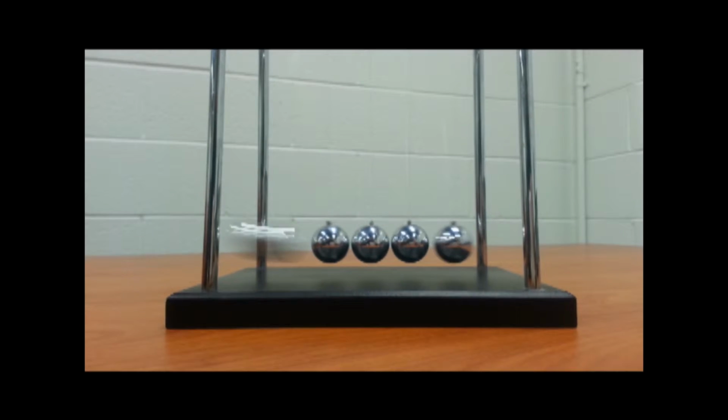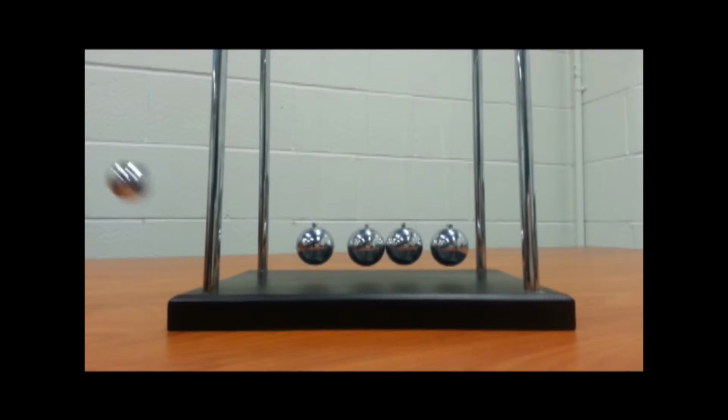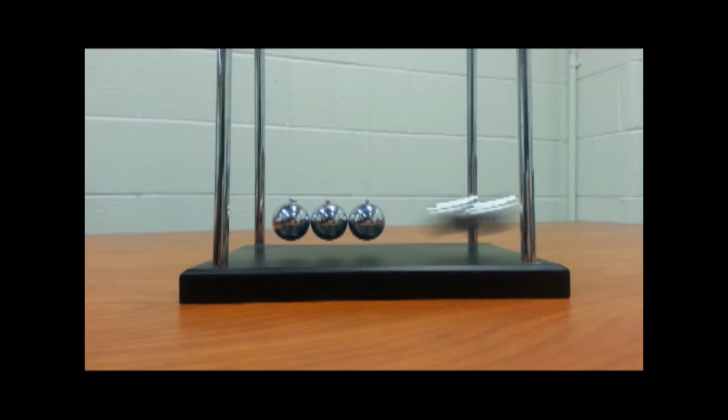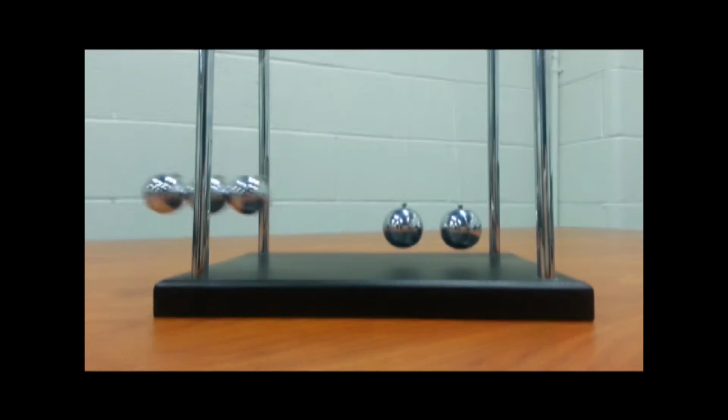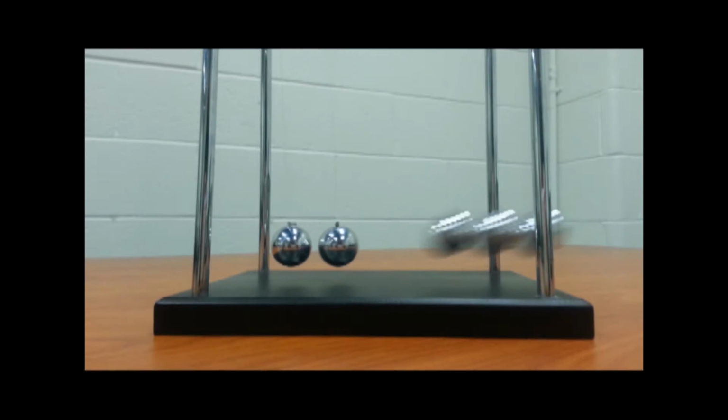The Newton's cradle is another great example of his third law, because when one ball hits all the other ones, the force exerted travels through all the middle balls until it gets to the other side, where it makes the far end ball move because of that force.